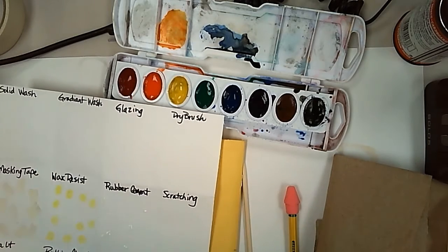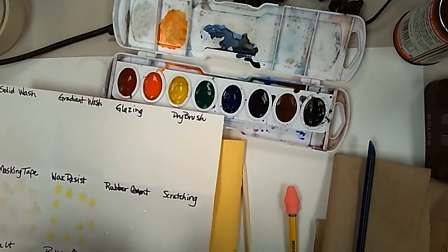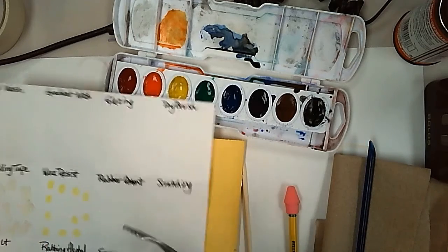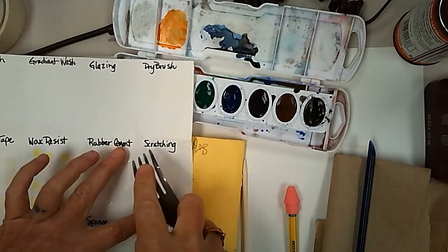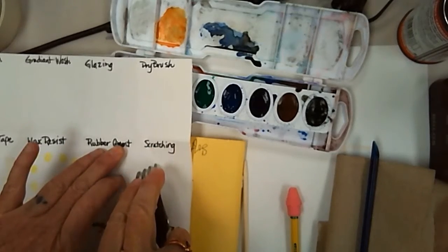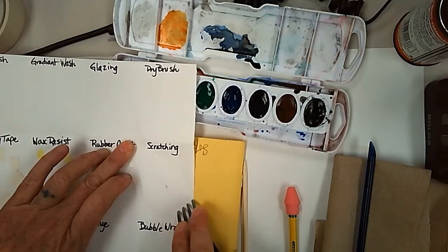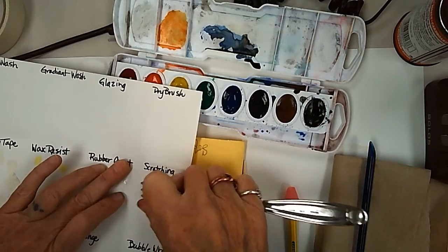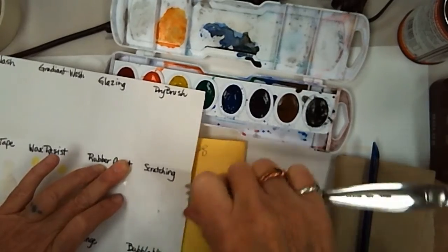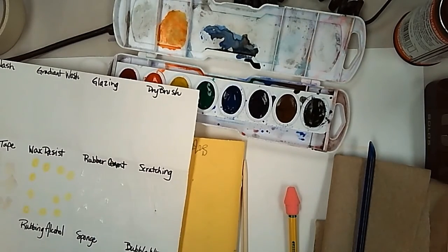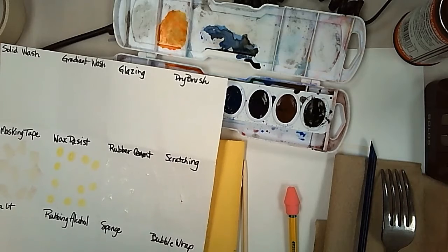You could use the end of your paintbrush. I have this really heavy-duty fork here that I'm going to use, and I'm going to scratch into that paper. And I ripped it a little bit, so you have to be really careful. When you use a nice watercolor paper for your final painting, it'll be a little bit more durable than this paper.